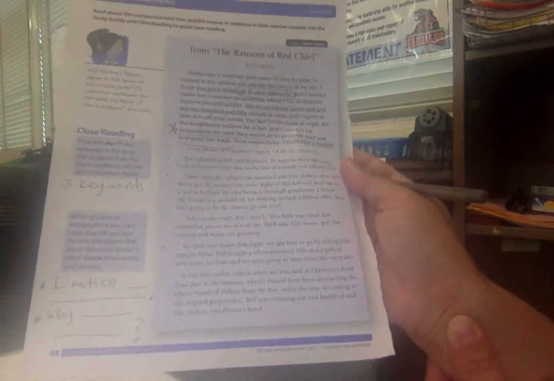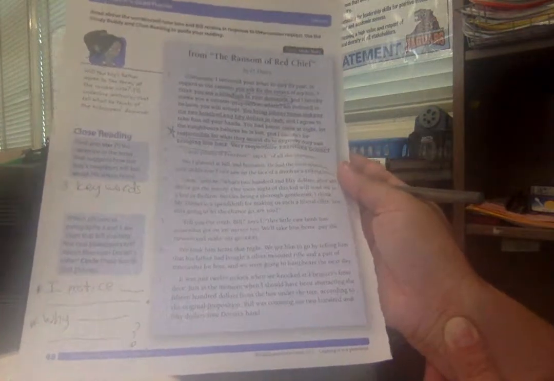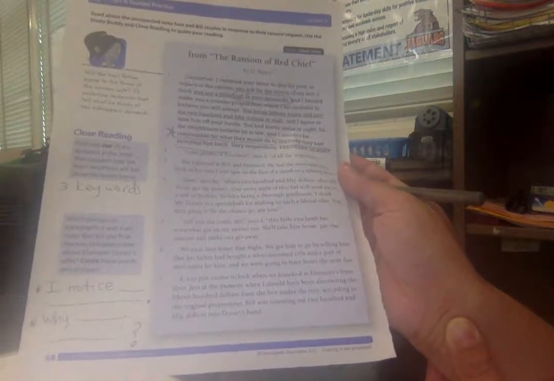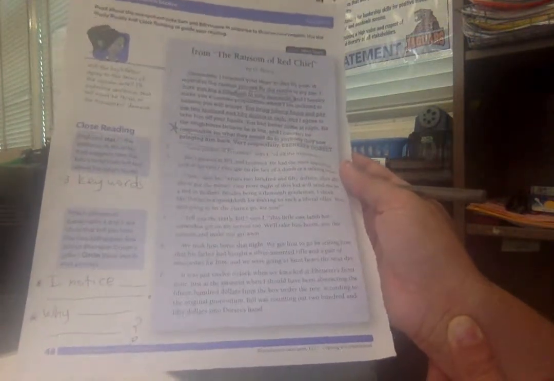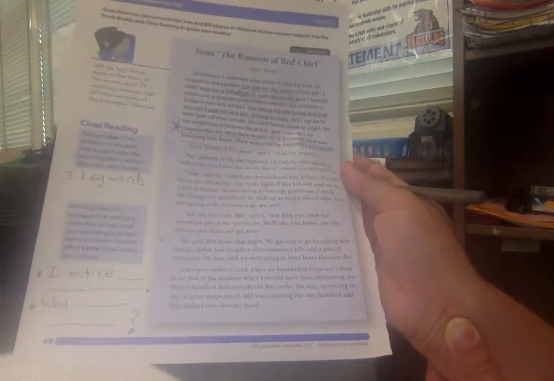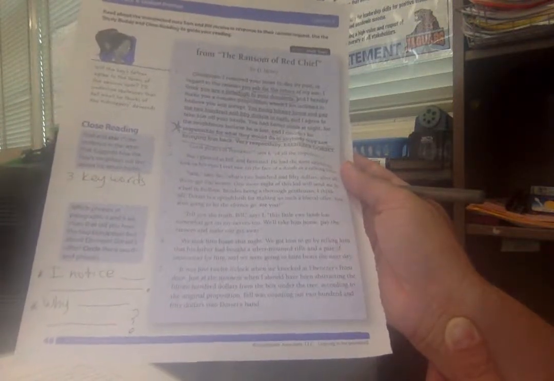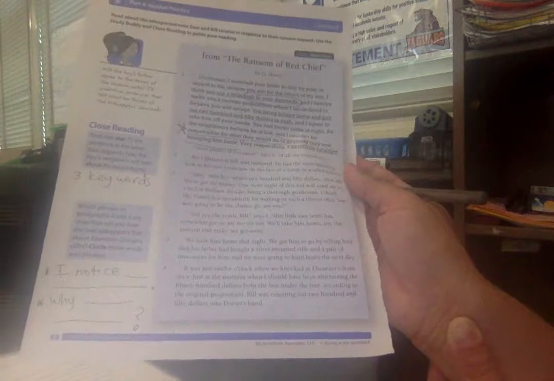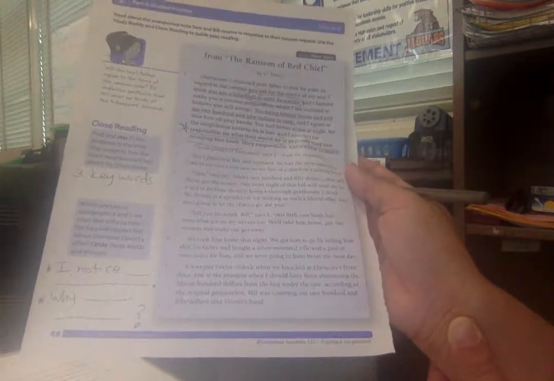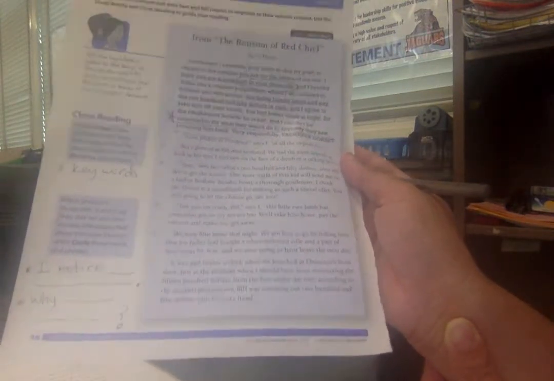We'll take him home, pay the ransom, and make our getaway. We took him home that night. We got him to go by telling him that his father had bought a silver-mounted rifle and a pair of moccasins for him, and we were going to hunt bears the next day. It was just 12 o'clock when we knocked at Ebenezer's front door. Just at that moment, when I should have been abstracting the $1,500 from the box under the tree, according to the original proposition, Bill was counting out $250 into Dorset's hand.